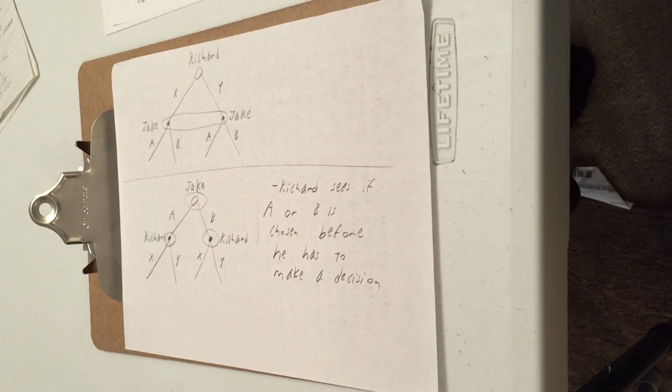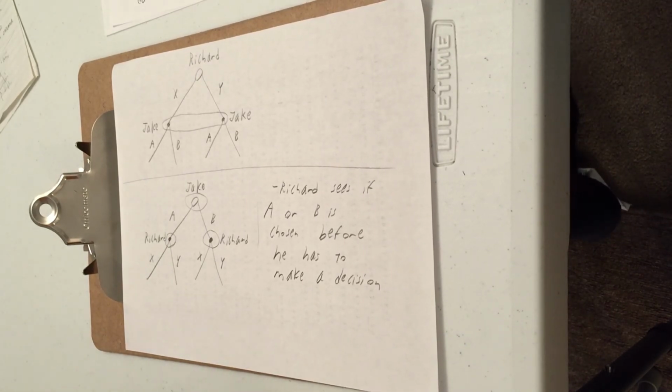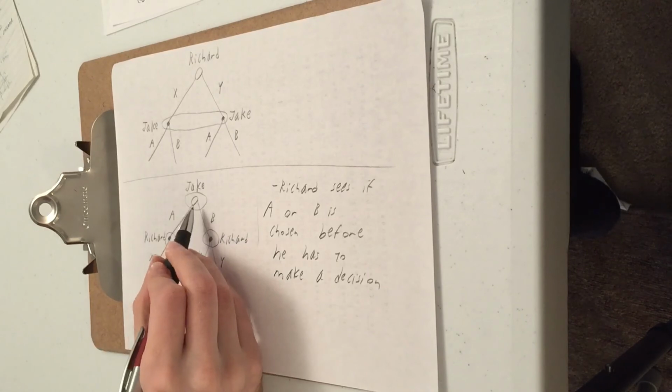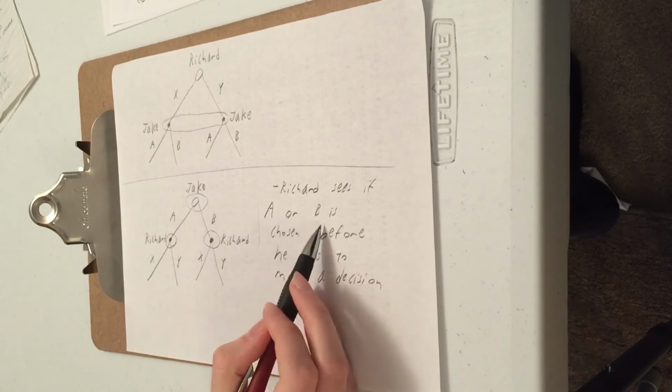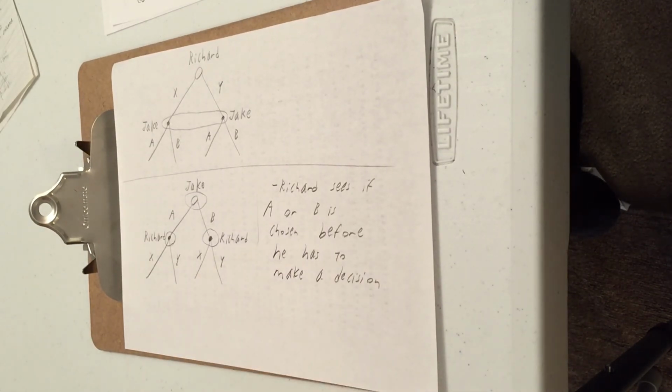So in this game, you see there's just never any uncertainty. Jake always knows where he's at in the game tree. He's never uncertain about any previous moves. Richard also knows where he is in the game tree. Again, no uncertainty. A game like this is one that's said to have perfect information.